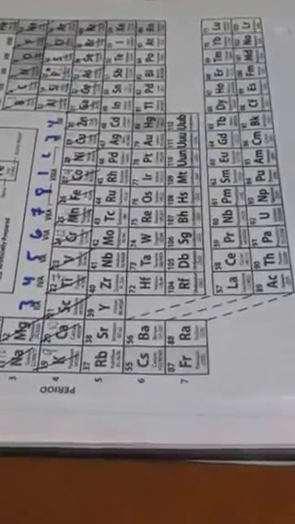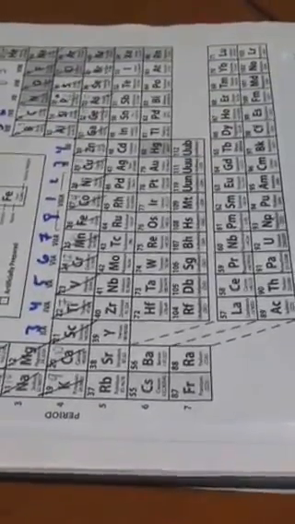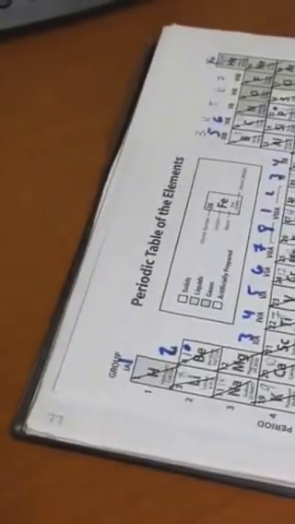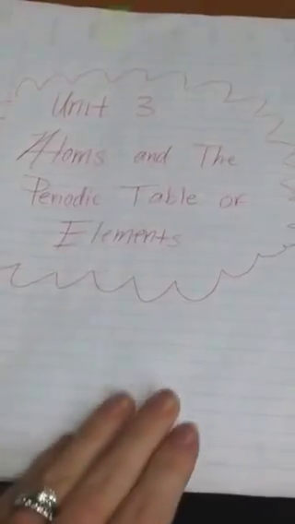Here is a video to help you prepare for the ISN test on atoms in the periodic table of elements. On page 77, you should have taped the periodic table of elements. On page 78, there should be the unit title page, Atoms in the Periodic Table of Elements. Again, your title page is on page 78.